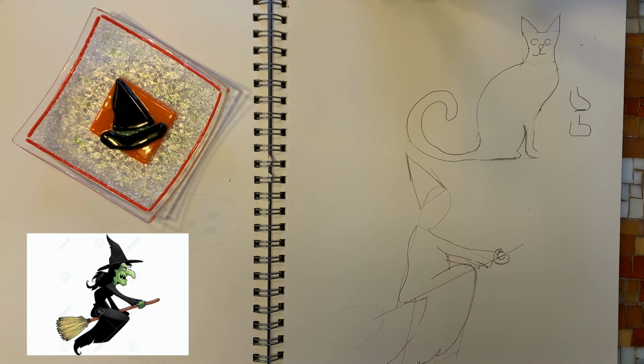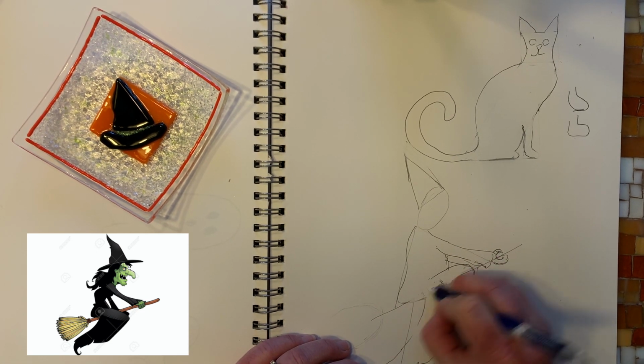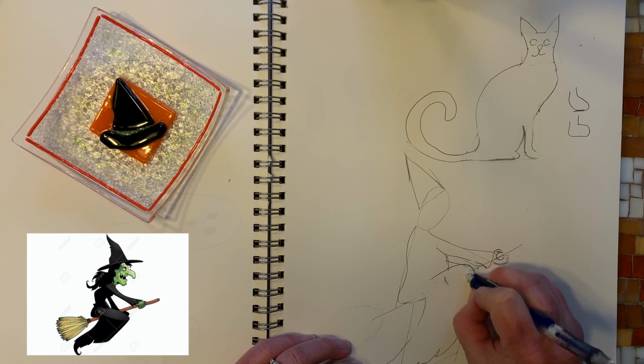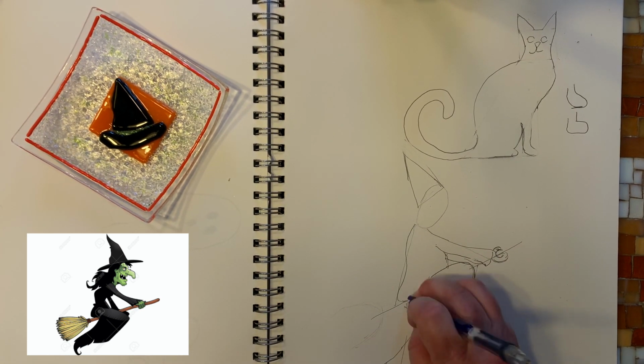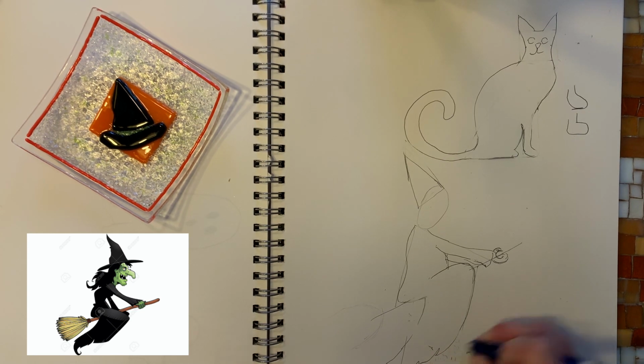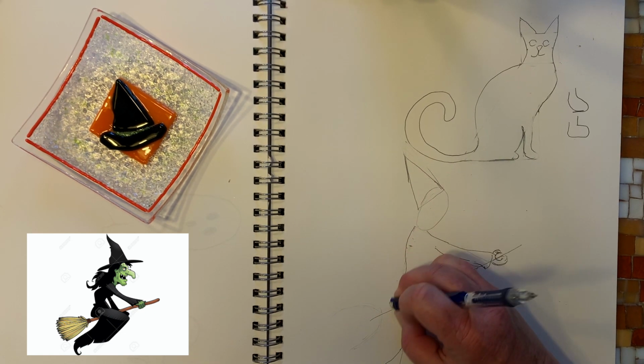where she's sitting. It's kind of hard to see what's going on now because we got to get rid of this broom line. Okay, we can get rid of this parallelogram line. Okay, my witch is starting to look like a witch.